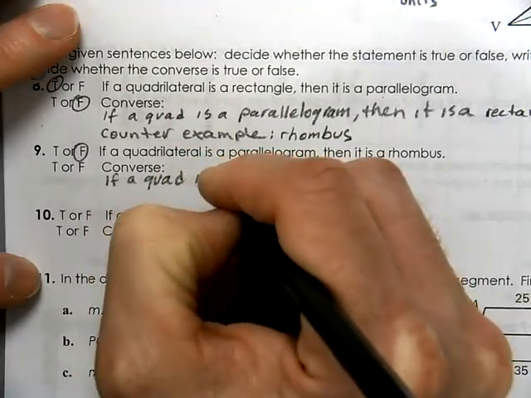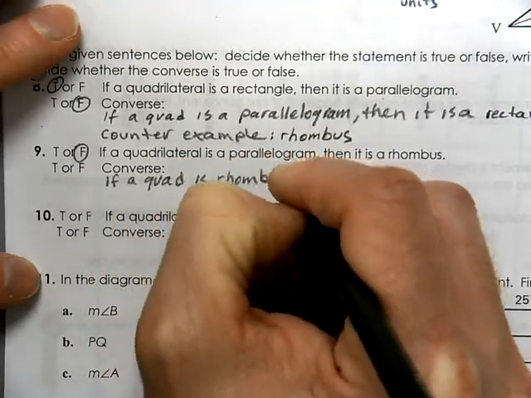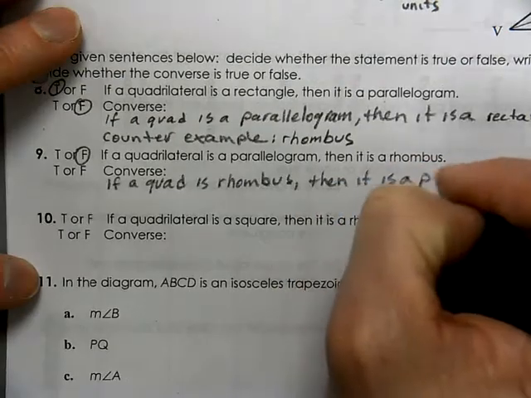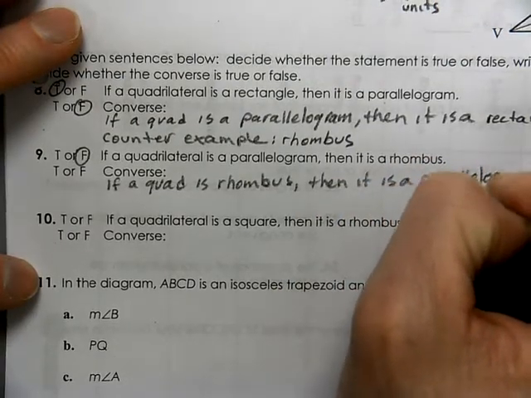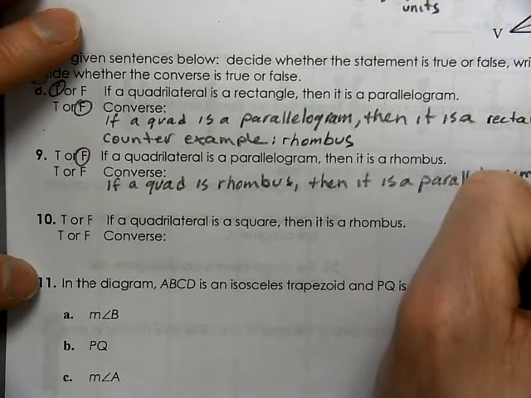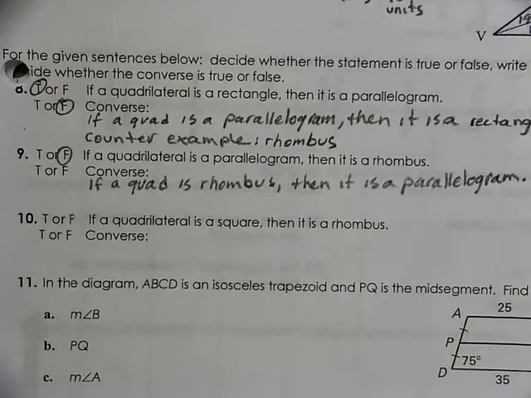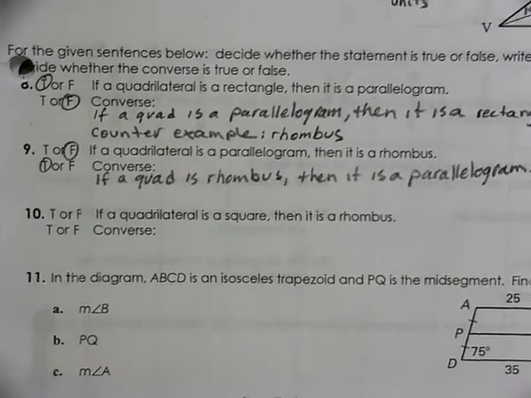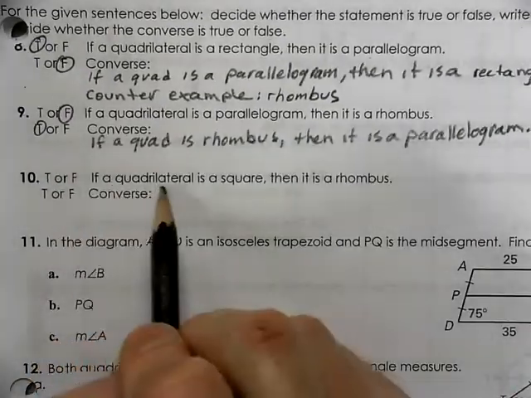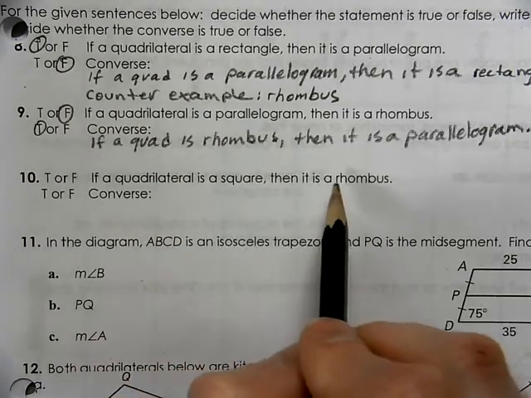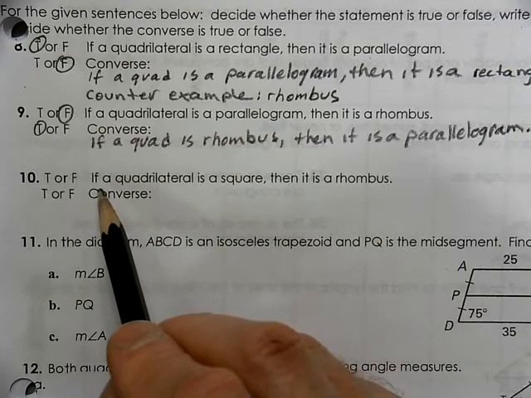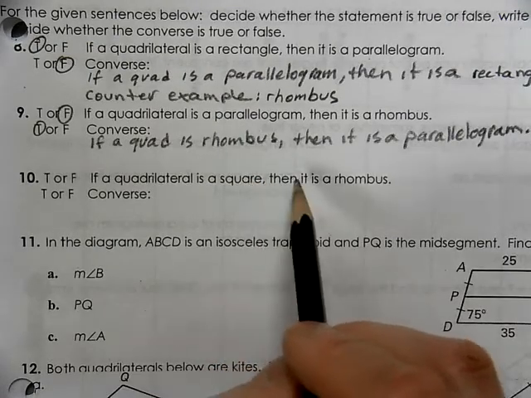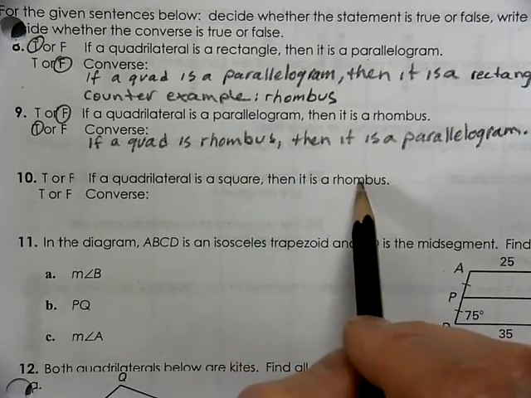If a quad is a rhombus, then it is a parallelogram. That would be true. Every rhombus is a type of parallelogram. Okay, last one here. If a quadrilateral is a square, then it is a rhombus. Well, think about it. Let's change it up a little bit and say, if a quadrilateral has 4 congruent sides and 4 congruent angles, then it has 4 congruent sides. Well, true.